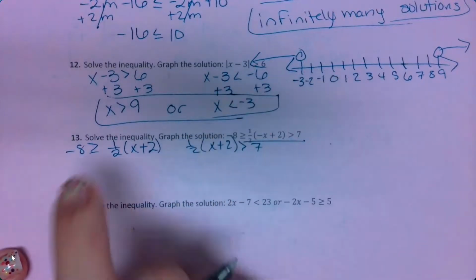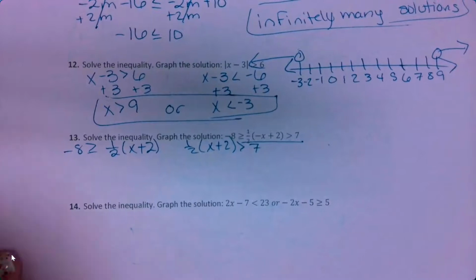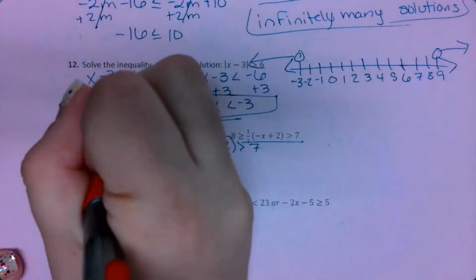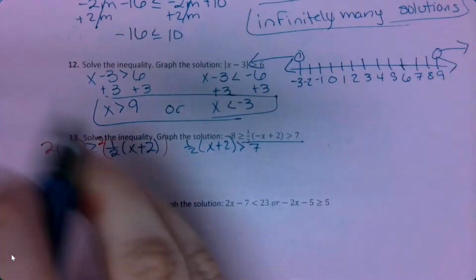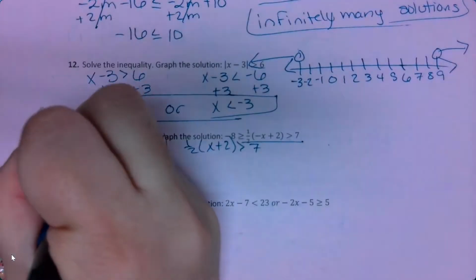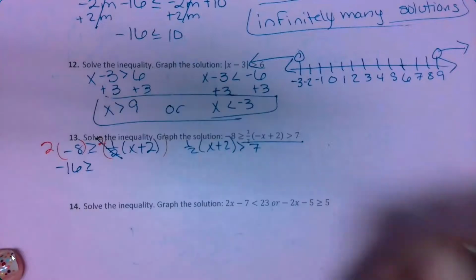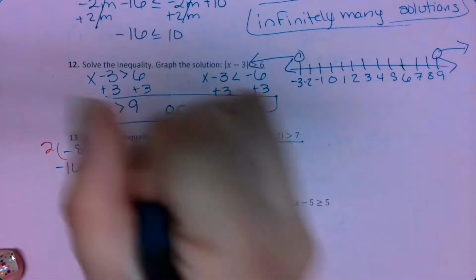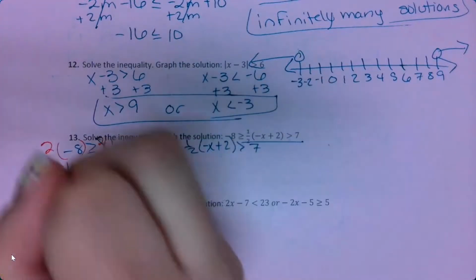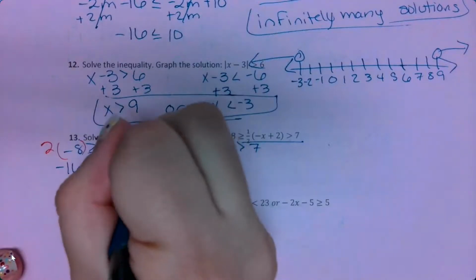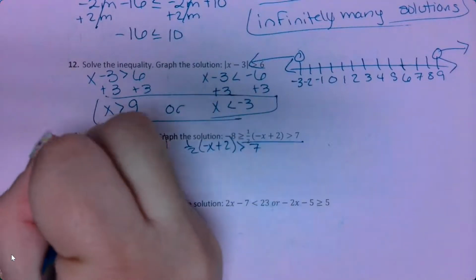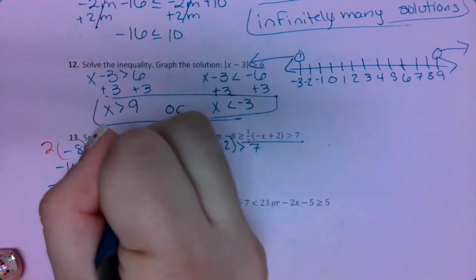So for this first one, I want to start off by getting rid of that fraction. Fractions are division, so the way I get rid of it is I multiply both sides by 2. That is going to be negative 16 on the left. These cancel out, and I'm left with negative x plus 2. Then I want to subtract 2 on both sides. I have negative 18 is greater than or equal to negative x.